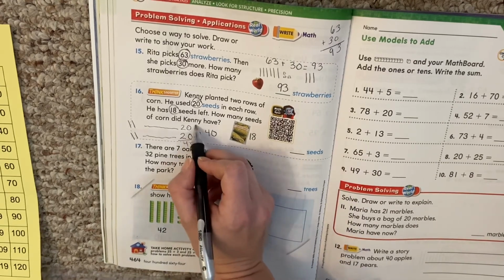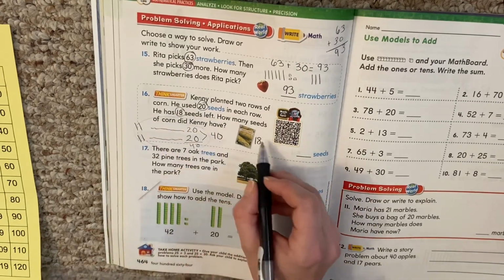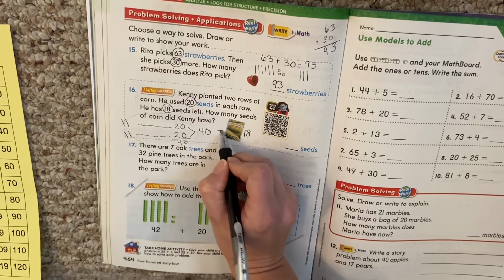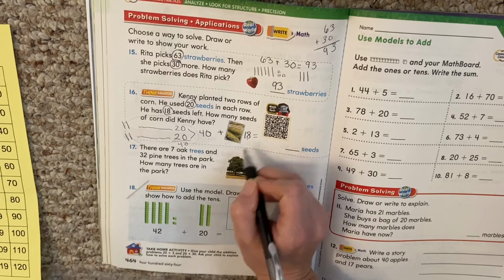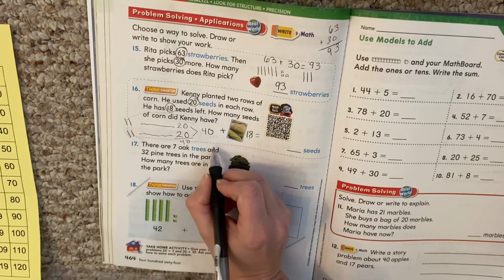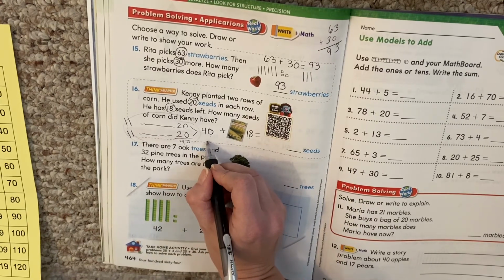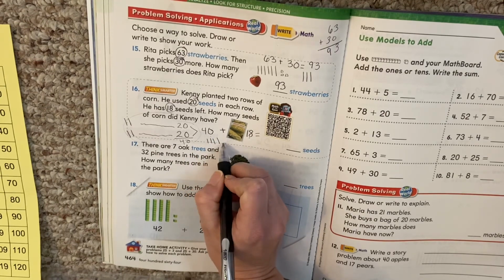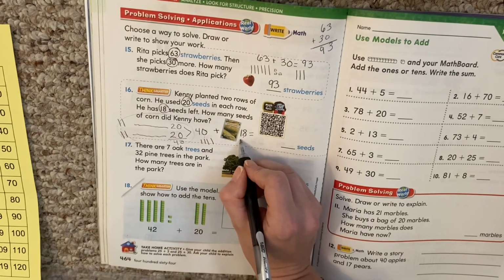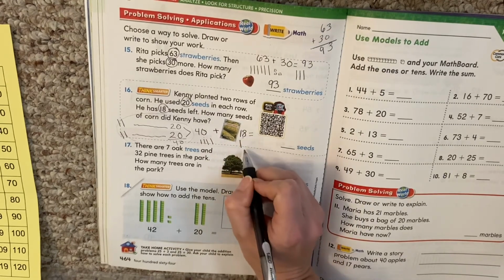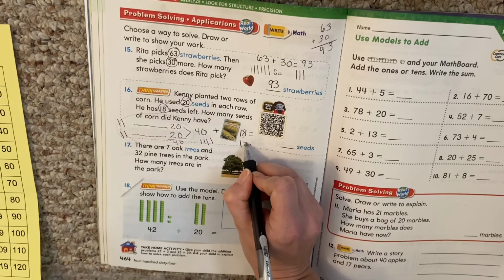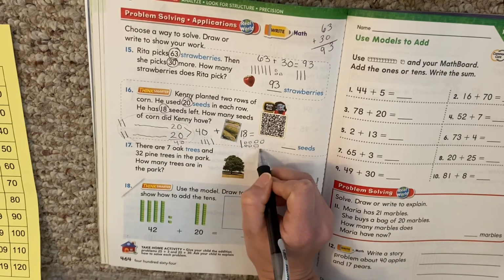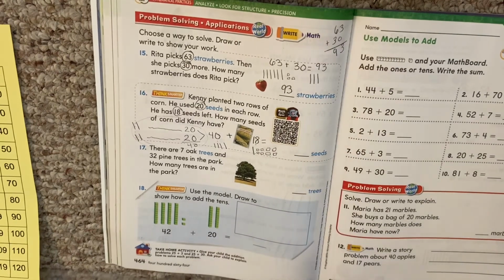So he has 40 in these rows over here, but he still has 18. So now we need 40 plus 18. Well, how do we want to solve it? Do we want to draw a picture? We can. 4 tens, no ones, then 18. 1 ten, 8 ones. Okay.